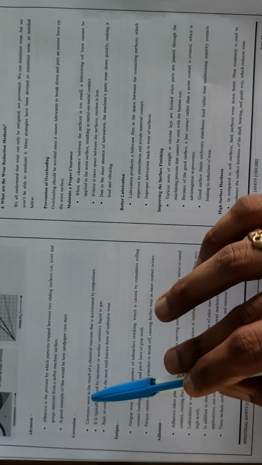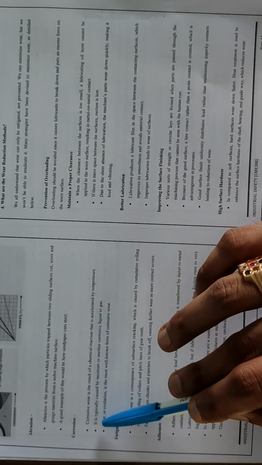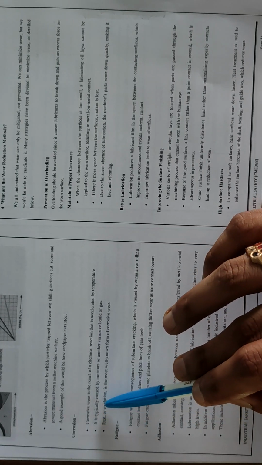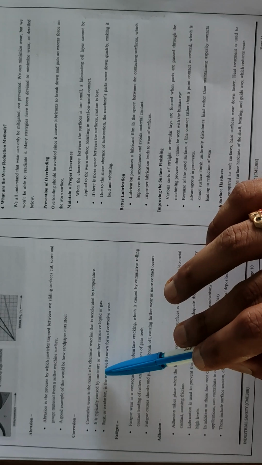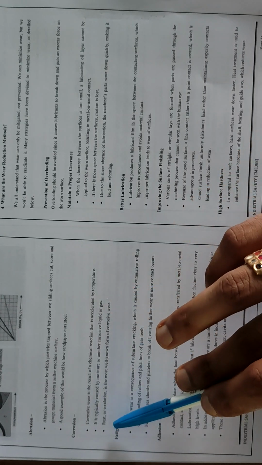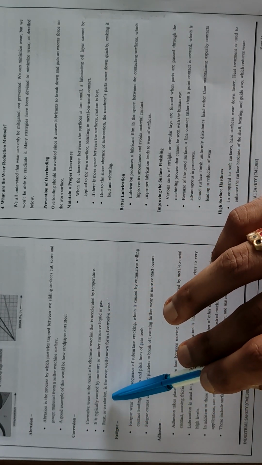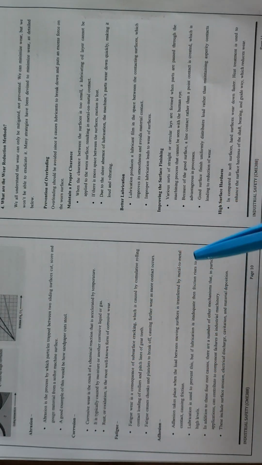Corrosion is the result of a chemical reaction that is accelerated by temperature. It is typically caused by moisture or another corrosive liquid or gas. Rust or oxidation is the most well-known form of corrosive wear.